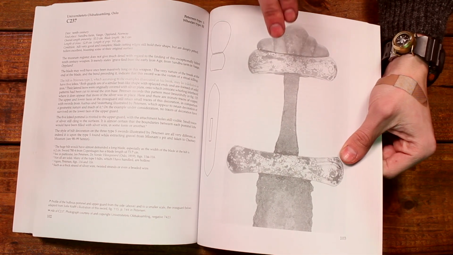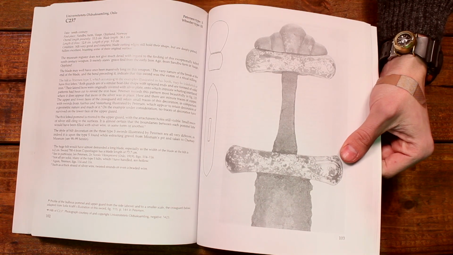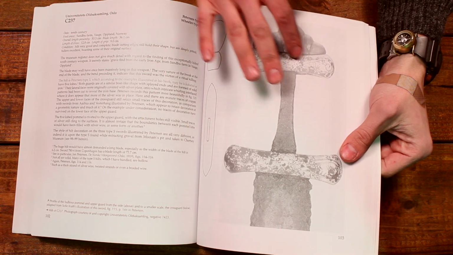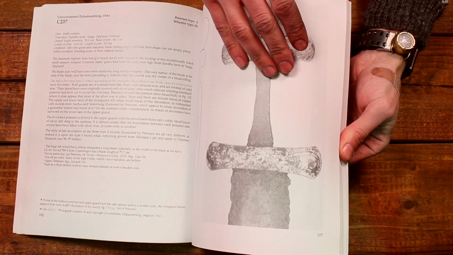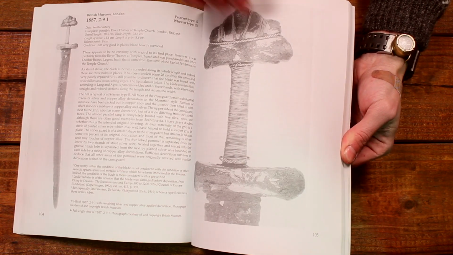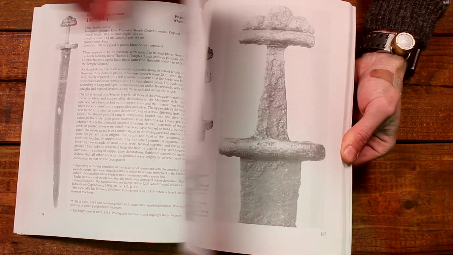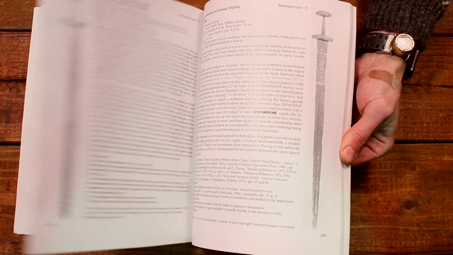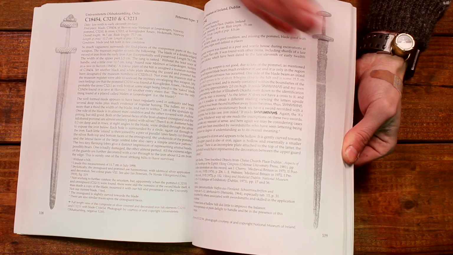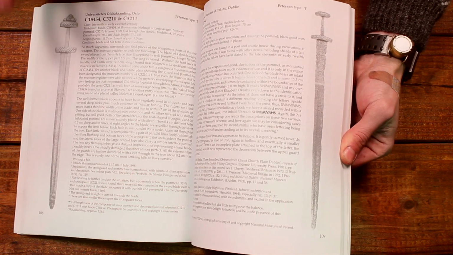And so he also goes into one nice thing about this book is that you kind of get to see some of the details of some of the inscriptions and decorations on swords, which you can't always get from looking at a smaller photo online.